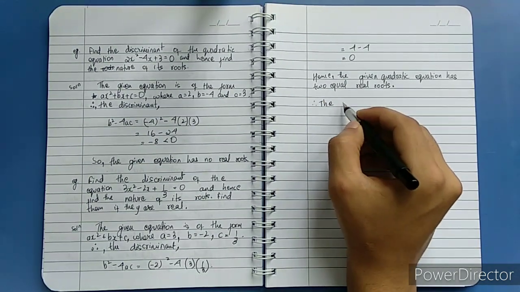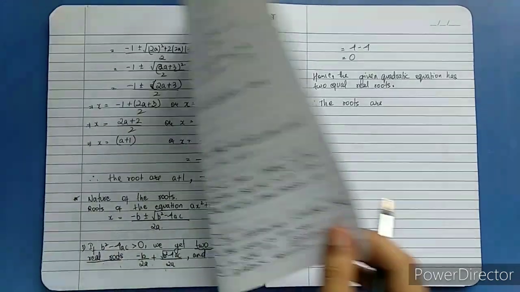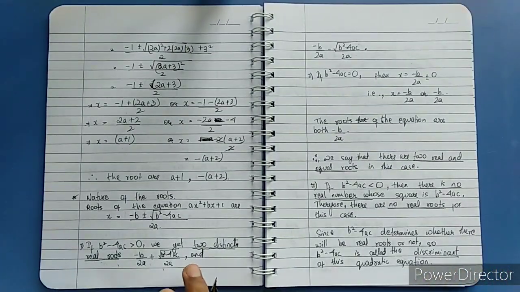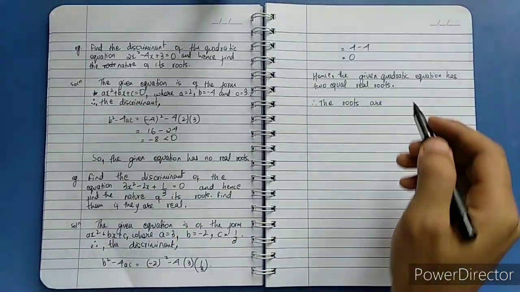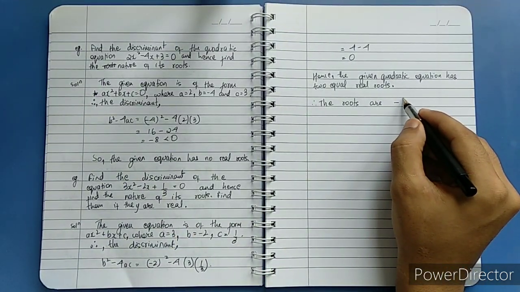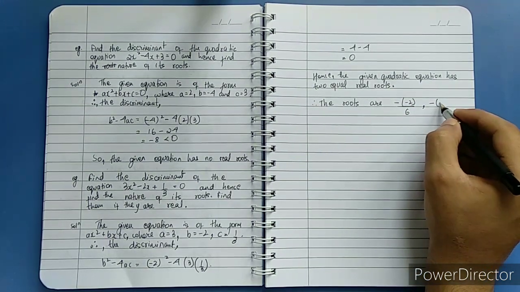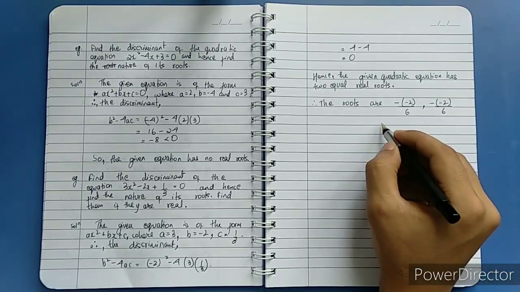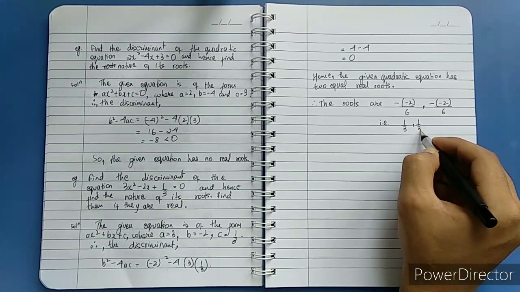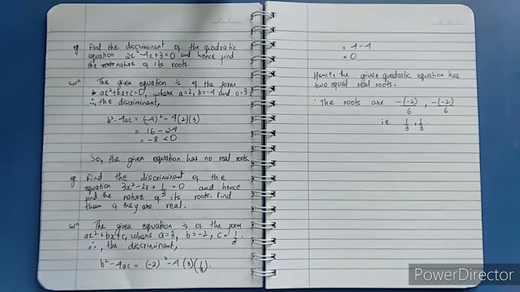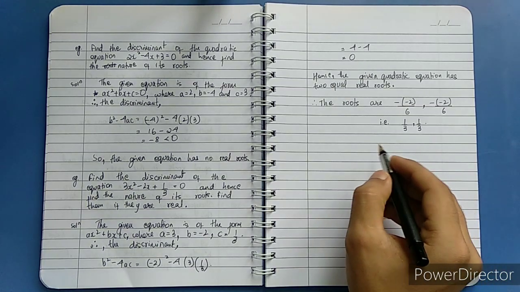Therefore, the roots are, we saw that if the roots are real and equal, the roots become minus b by 2a. So the roots are minus b, that is 2, by 2a, comma minus b by 2a, that is, it becomes 1 by 3, comma 1 by 3. So our roots are 1 by 3, comma 1 by 3. So both the roots are equal.